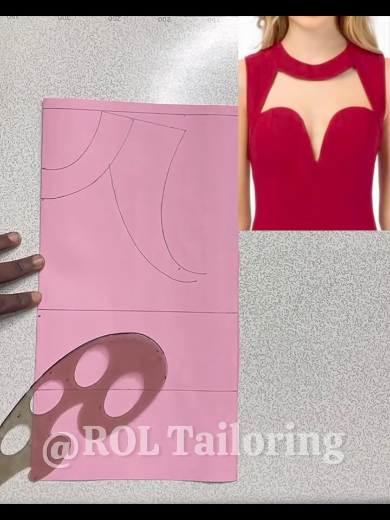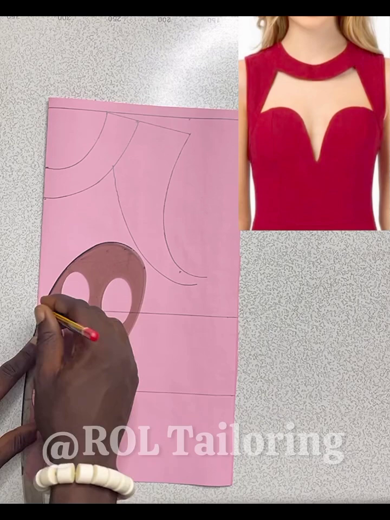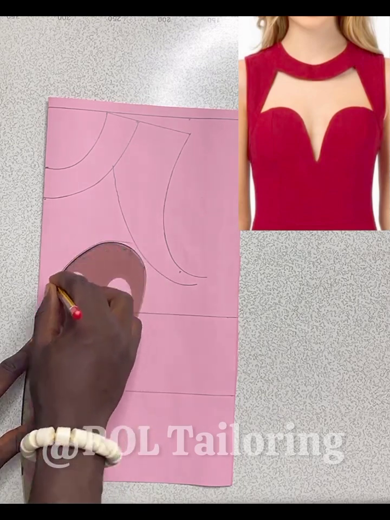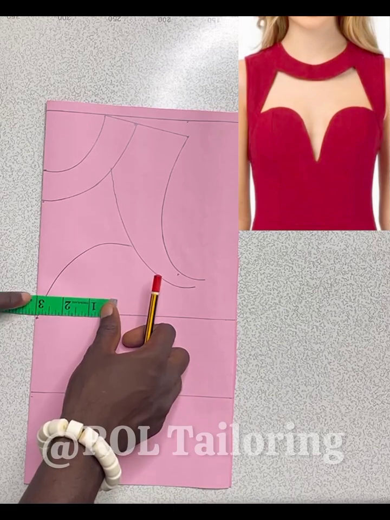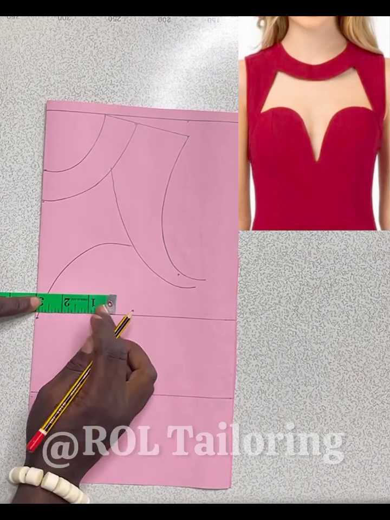Then you should take note of your bust line, because the more you go beyond the bust line, the more you're going to expose the cleavages or the breast. Once you're done with that, I want to move to marking the dart.